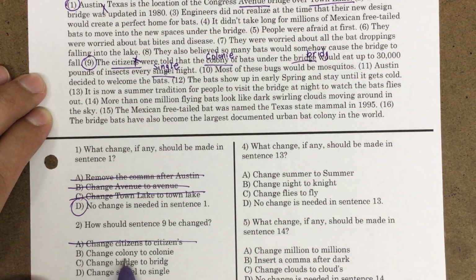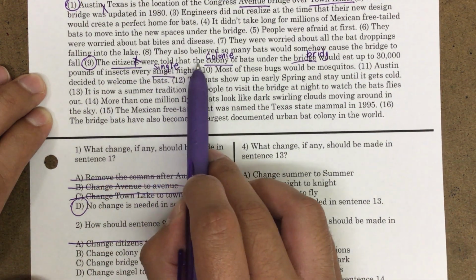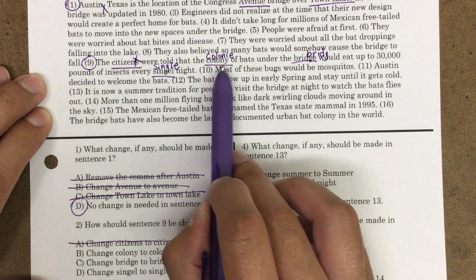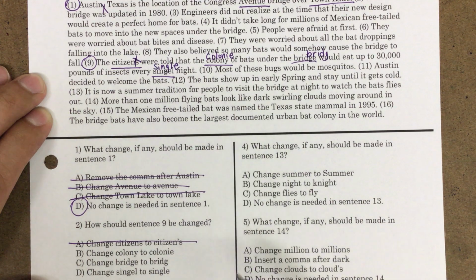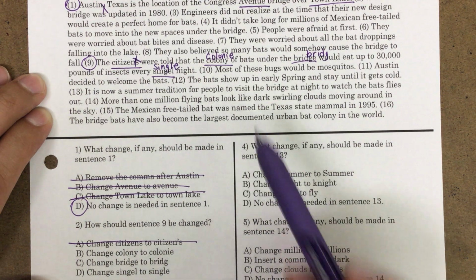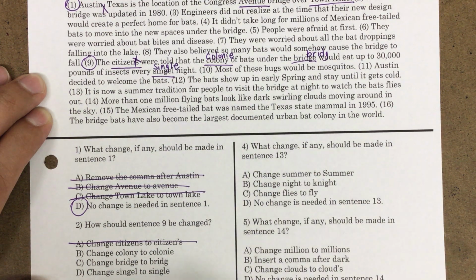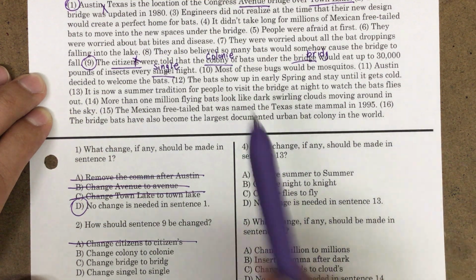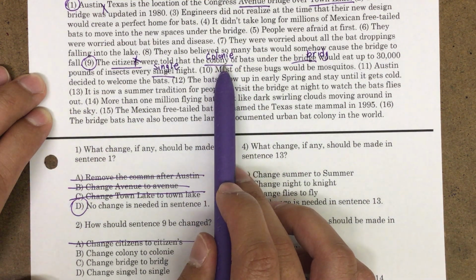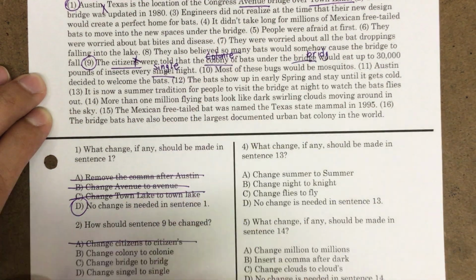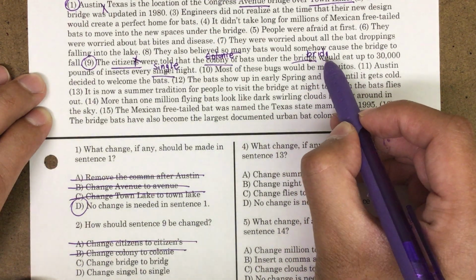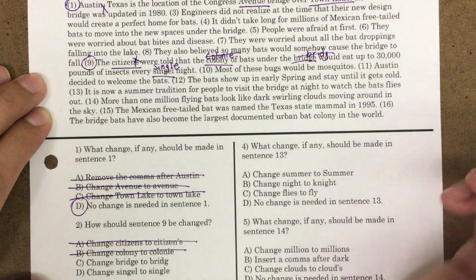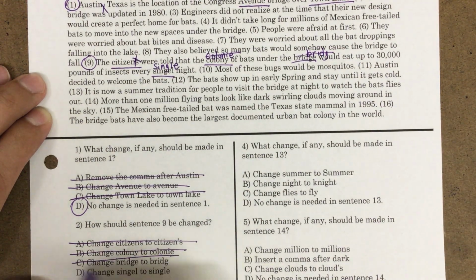Now let's look at colony. The citizens were told that the colony of bats, colony means a group of bats. This is a spelling answer choice, a possible spelling edit. Now, we would use our dictionary, and the word colony is spelled correctly, as is, so we don't need that spelling. It's already written correctly, so cross out B. Bridge. If you use your dictionary, you know that you need an E at the end, so it's not that spelling. So it's not C.